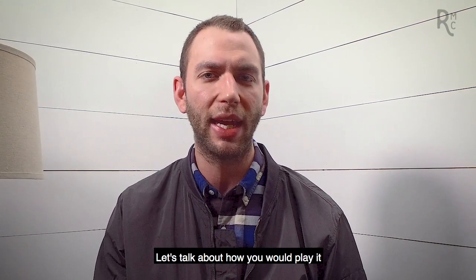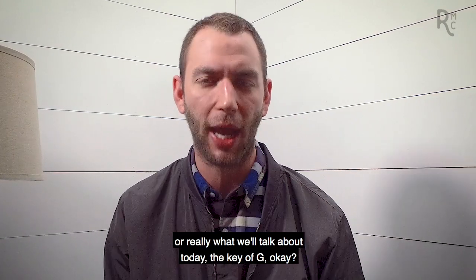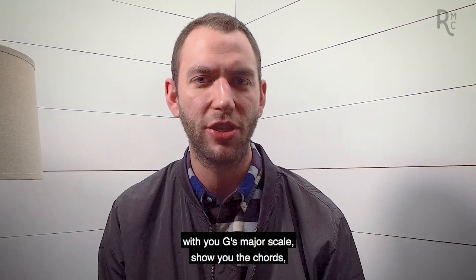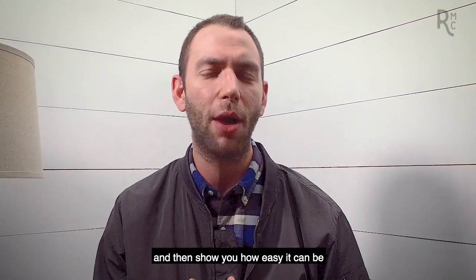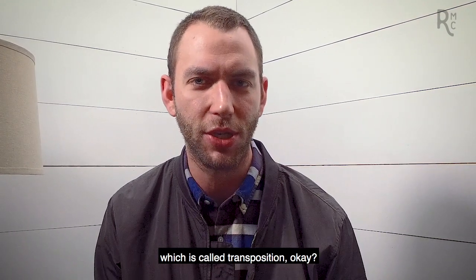Let's talk about how you would play it in its original key in F sharp, or really what we'll talk about today, the key of G, okay? So what I want to do is share with you G's major scale, show you the chords, and then show you how easy it can be to flip between the 2 keys, which is called transposition, okay?